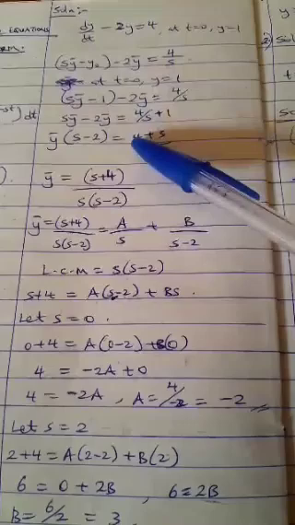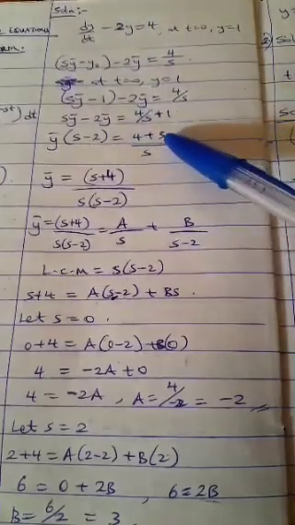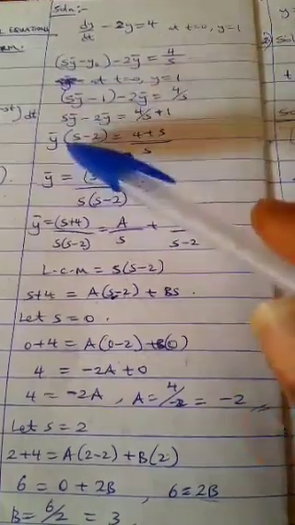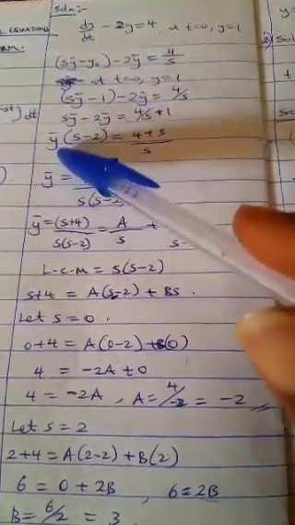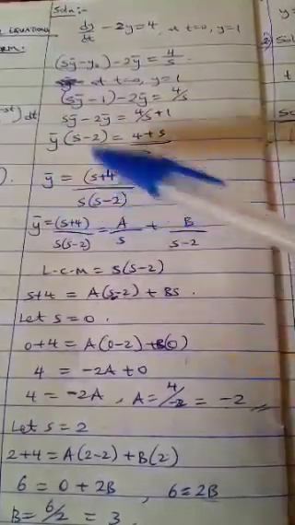1 times 4, 4. Plus, how many 1 in s? s times 1, s. So after the LCM, this is what you have. You know, I said you are looking for this. You want to bring this y outside and make it the subject of the formula.